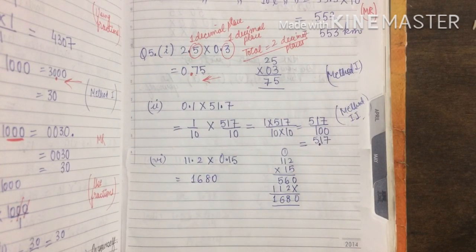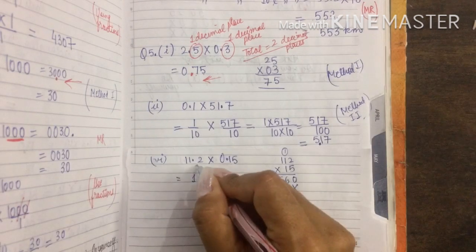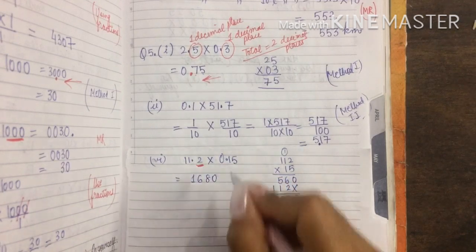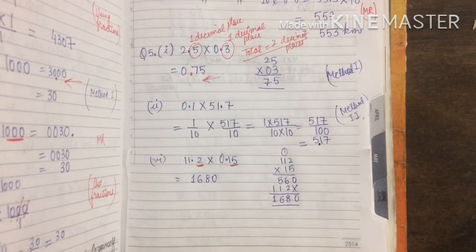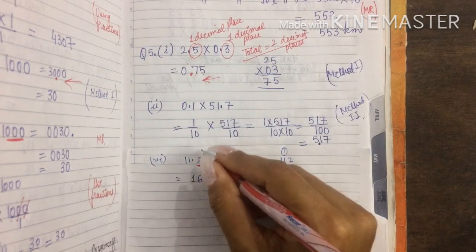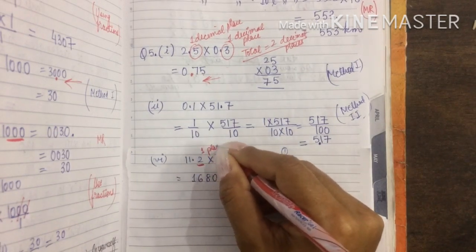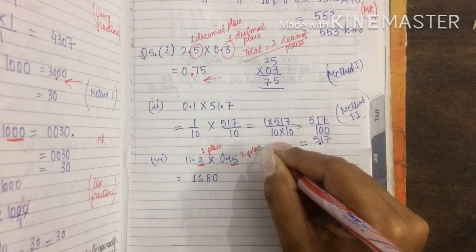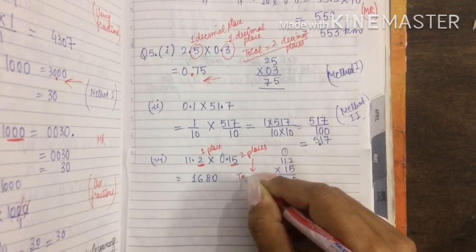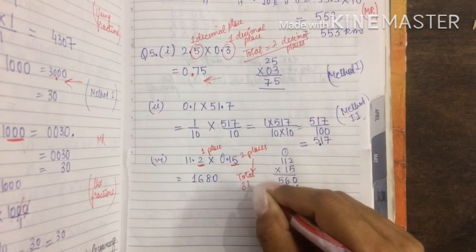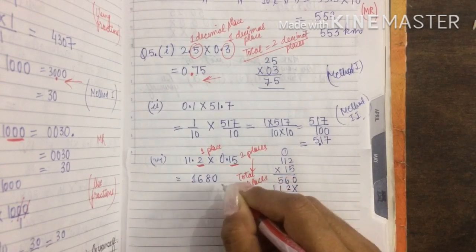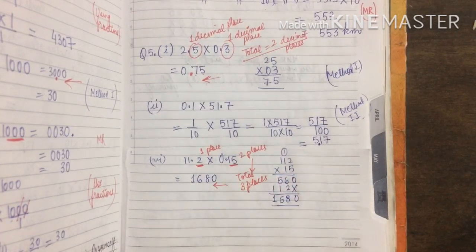Now it's time to put the point back. I will look at the decimal places. I've got one decimal place here, 2 here. The total number of decimal places will be 3. So I will put the point back, counting 3 digits from the right.